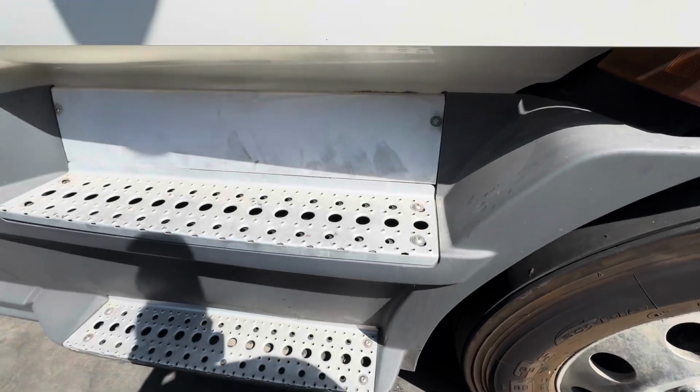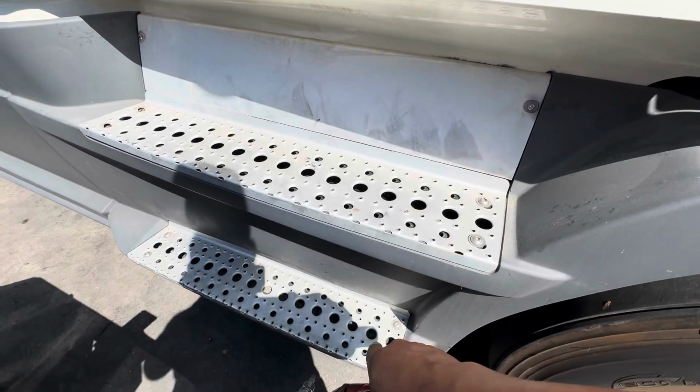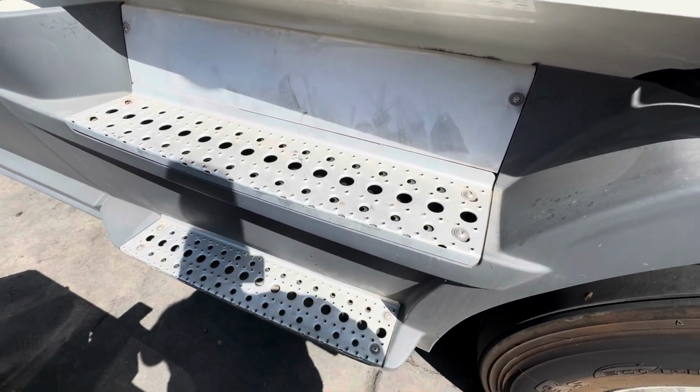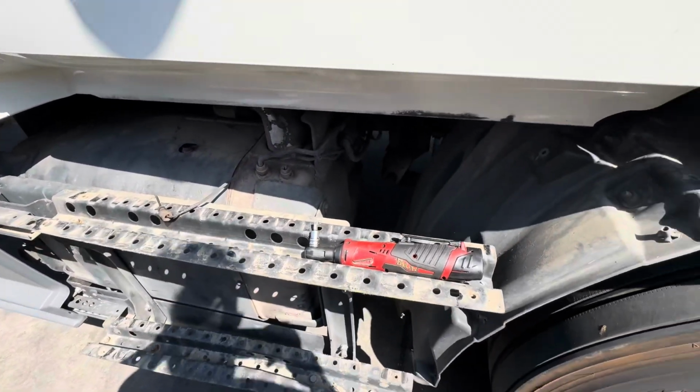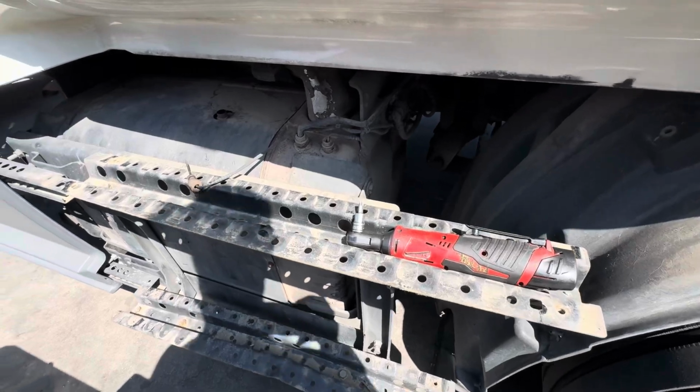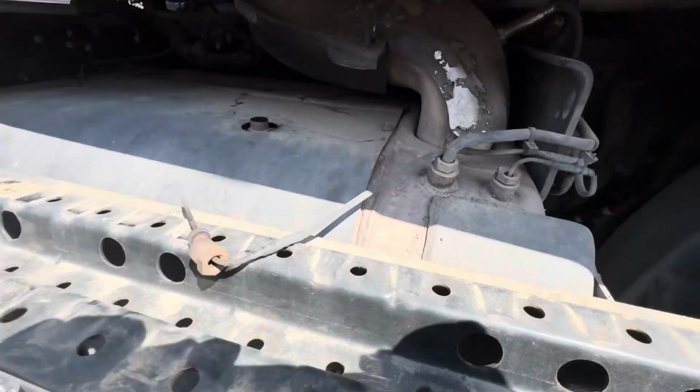So again, guys, passenger side, we're gonna take off the top step, bottom step, plastic out of the way, and then we're gonna see what we got going on. Okay, guys, so this is a first. I've never seen this before. Just pulled out the fairing, just pulled out the little side step, and here are the sensors.